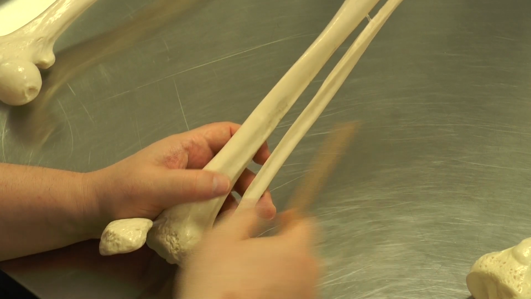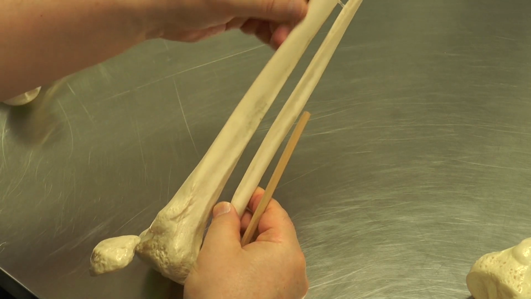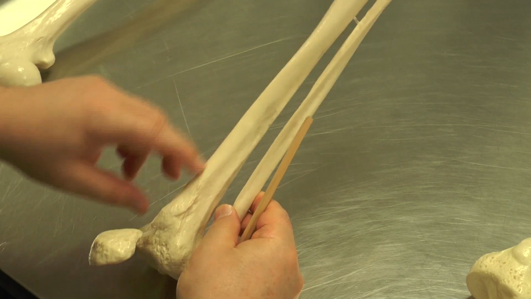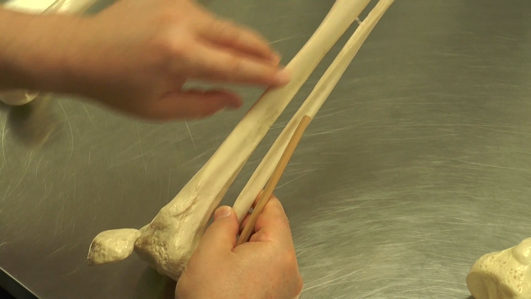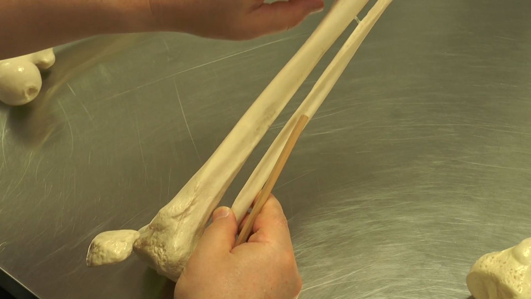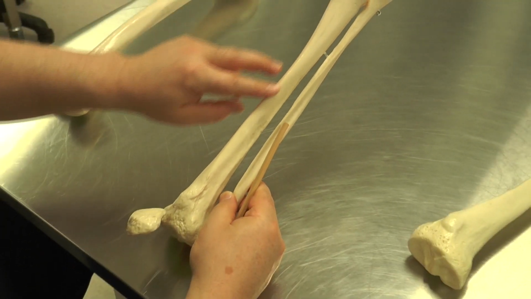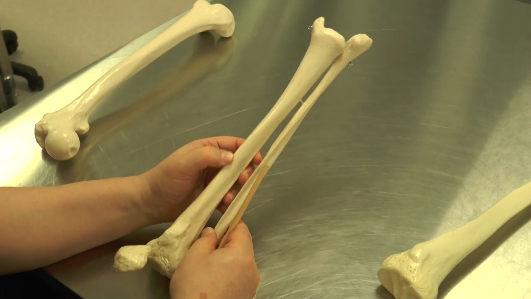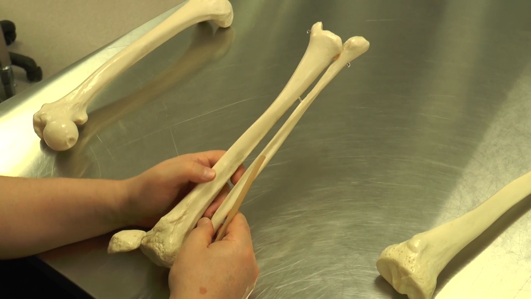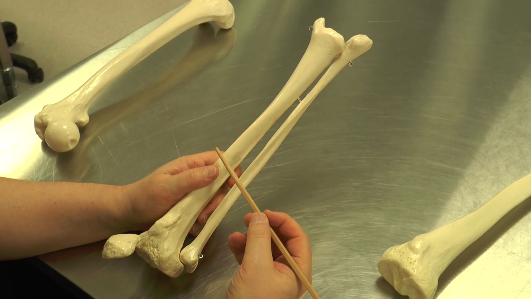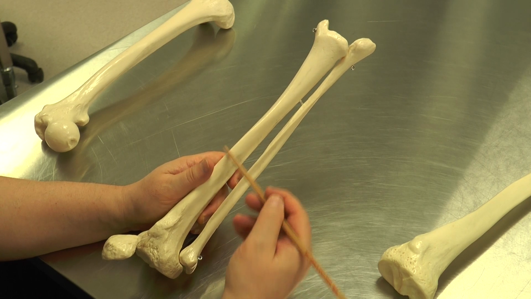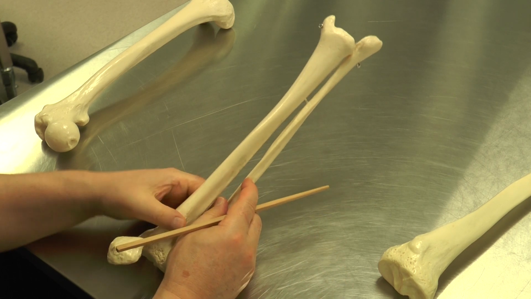So this anterior border is really sharp. It's crest-like, as you can see. It starts from the lower end of the tibial tuberosity and goes all the way down to the anterior surface of the distal end. This sharp crest-like structure is subcutaneous, and please, everybody, feel your own anterior border of your tibia, which you can feel.